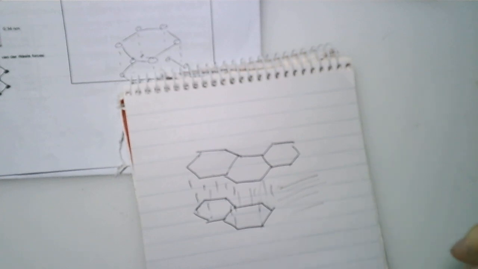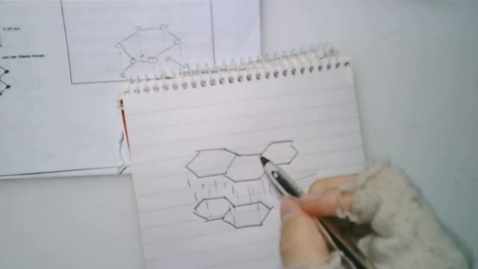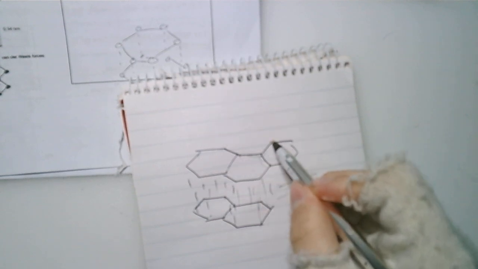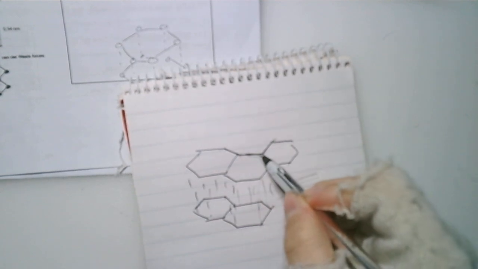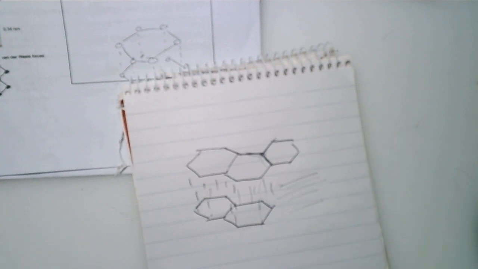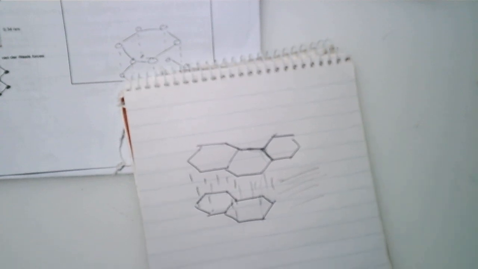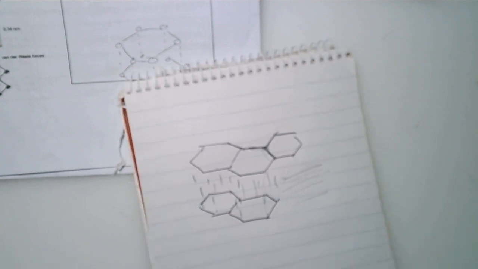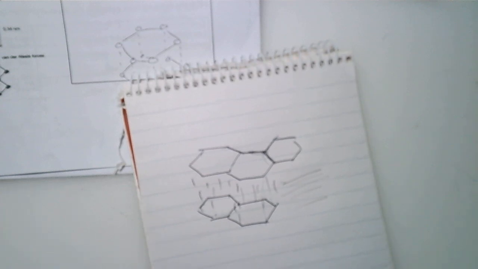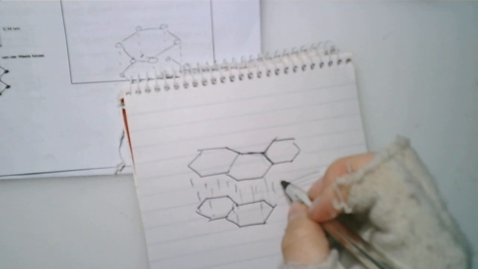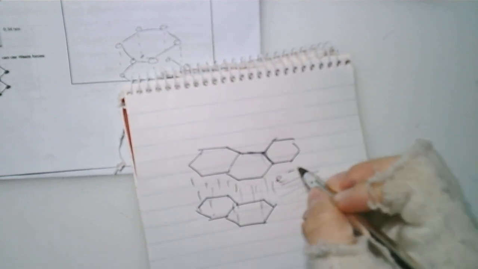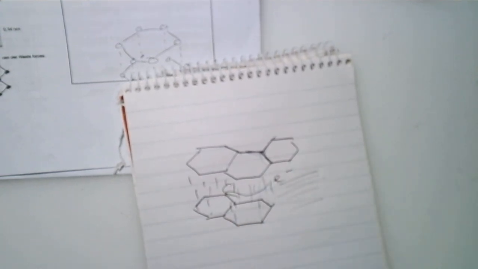Also, because one of the carbons aren't bonded, there's only 3. One of the valence electrons. Valence just means related to a bond, related to an electron being bonded. One of the electrons that should be bonded to something isn't, which means they just sort of are delocalized and can move around the place, which means they can conduct electricity.